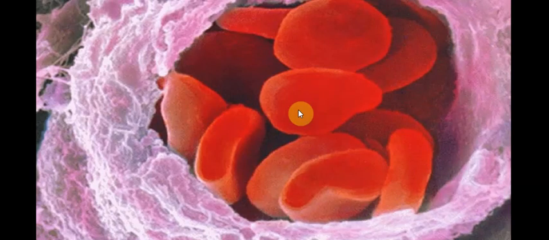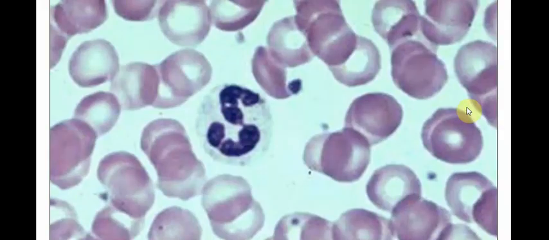And now let us look at some of the abnormalities in the various cells that we have already seen. Hypersegmented neutrophil.